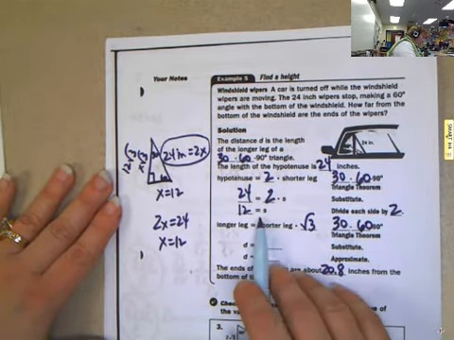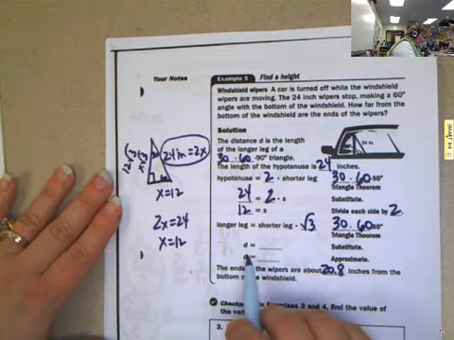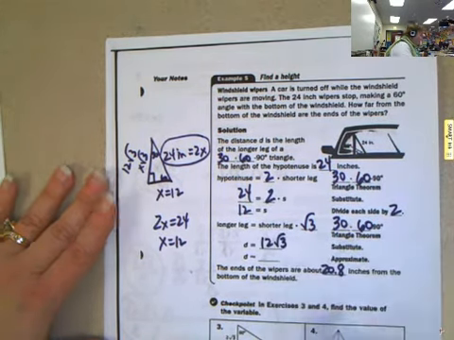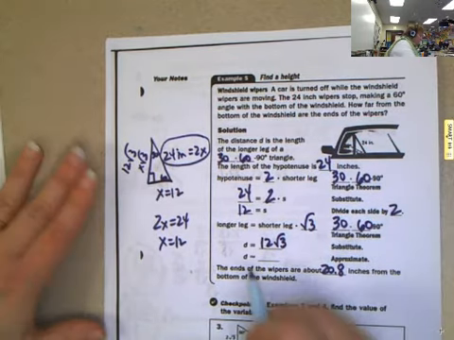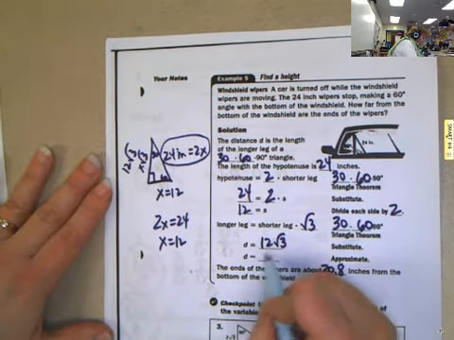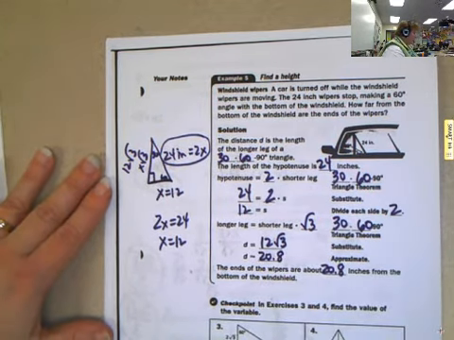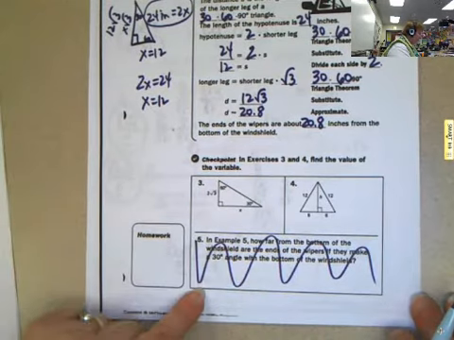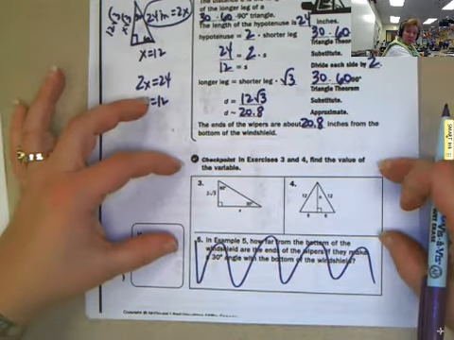So, if you know that x is 12, then the side opposite the 60 is 12 radical 3. That would be fine, except it's a word problem, so you put it in your calculator, 12 times radical 3, round to 20 and 8/10 inches. You'll notice I've crossed off the 5th checkpoint, but go ahead and pause your video and do 3 and 4.